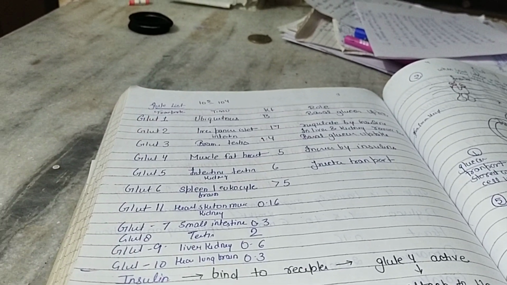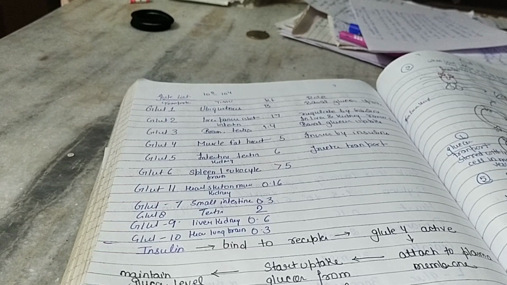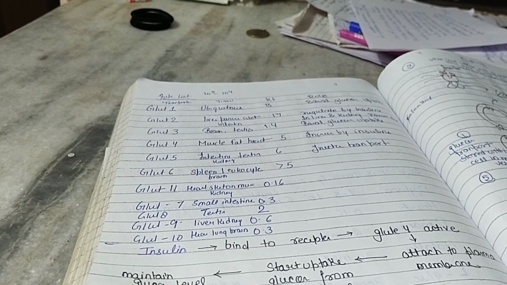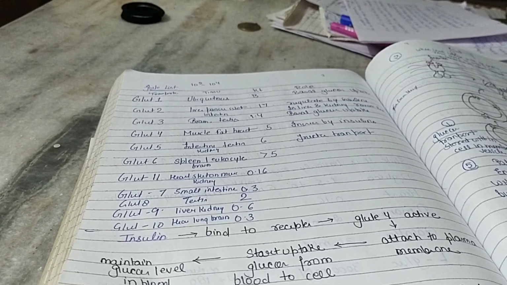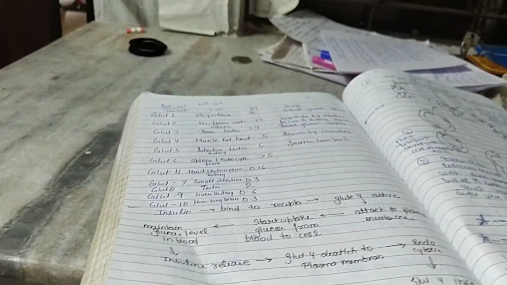Okay, insulin binds to the receptor here. GLUT4 is activated and attached to the plasma membrane, starts uptake of glucose from blood to cell, and maintains glucose level in the blood. When insulin is released, GLUT4 detaches from the plasma membrane by endocytosis. GLUT4 inside the cell prevents blood glucose from going into the cell.